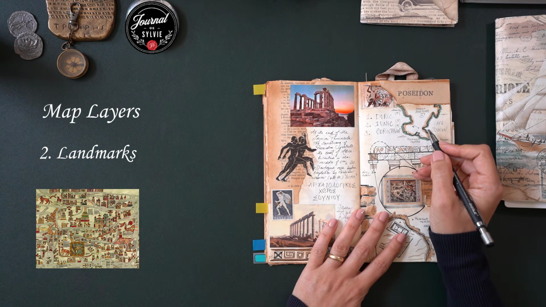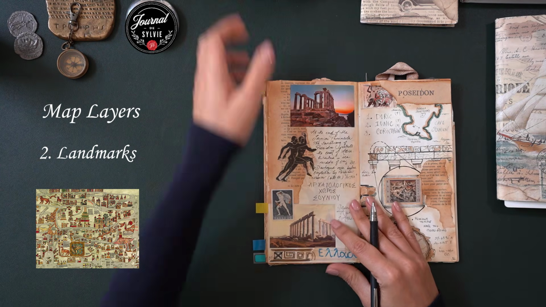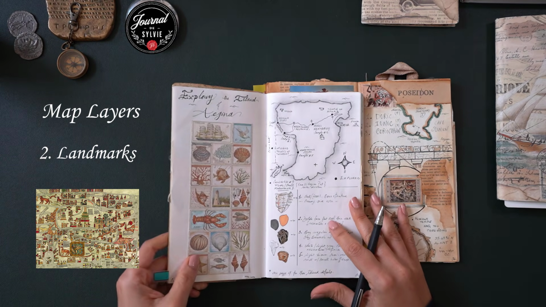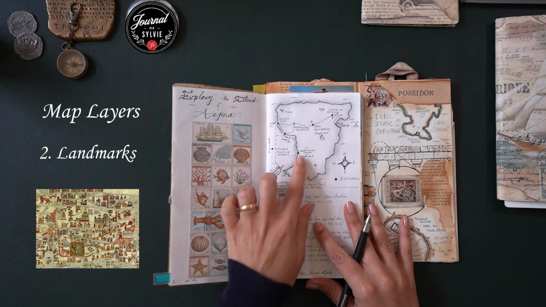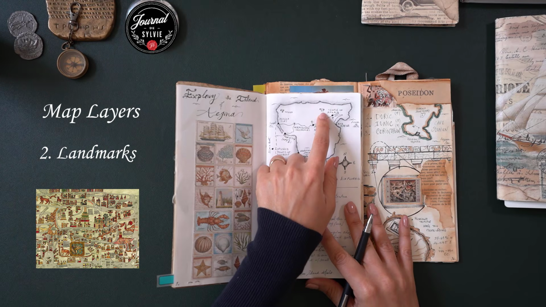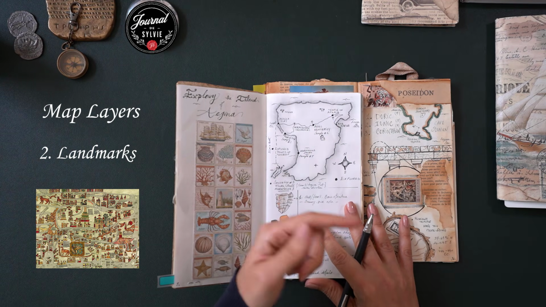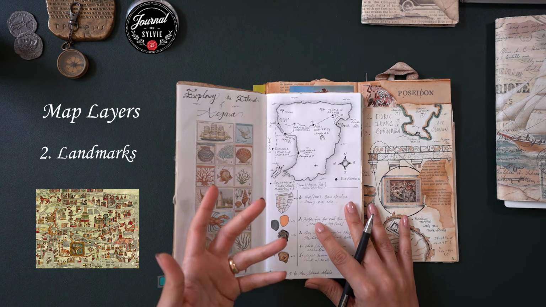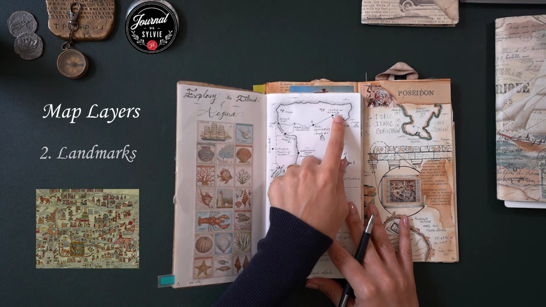So this is exactly when you need to add this layer. I typically add landmarks with small symbols, like for example in this Greek island, small churches or an Ionic small column to represent the temples or ancient ruins. And then of course I add the name.